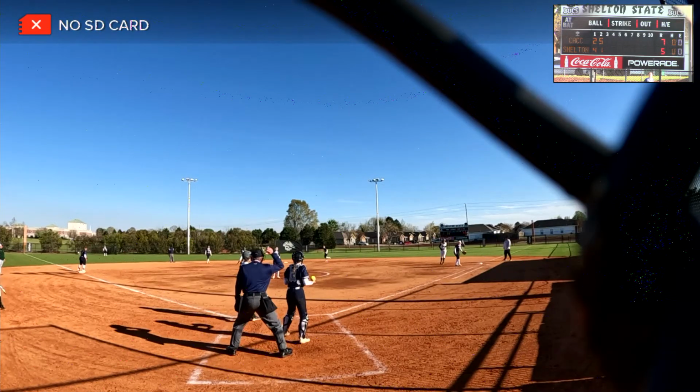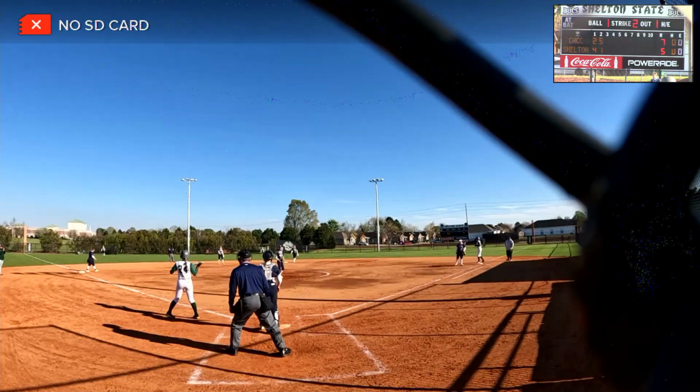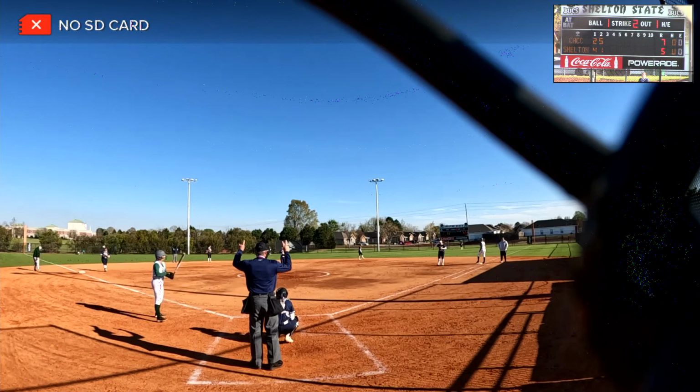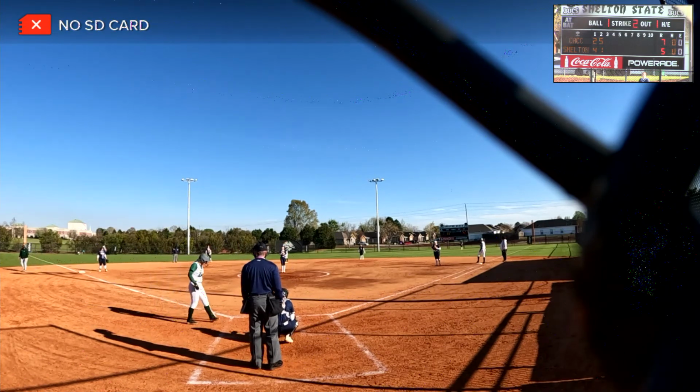And a swing and a miss. That was a good pitch there by Leah Patterson. 1-2 the count.